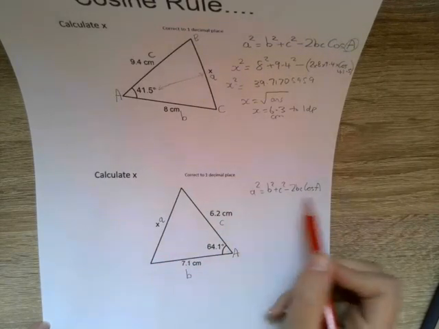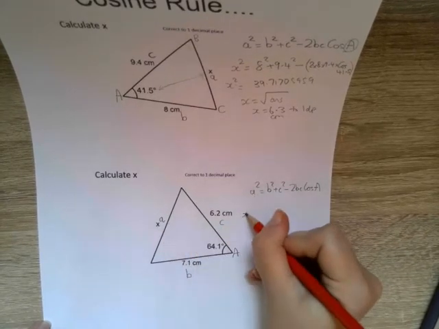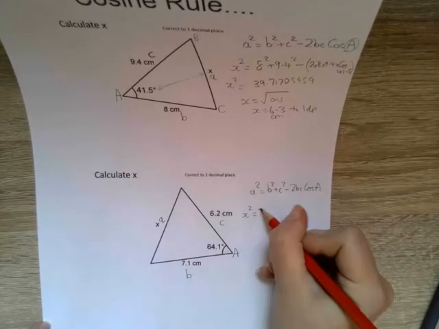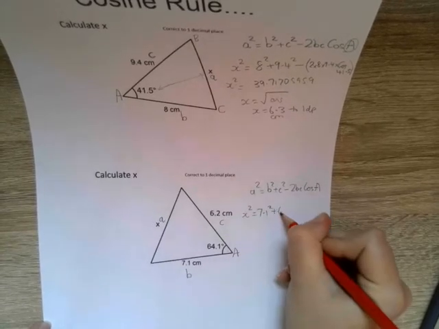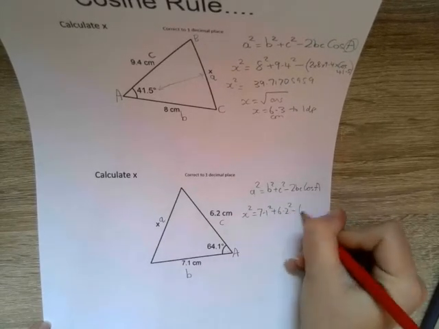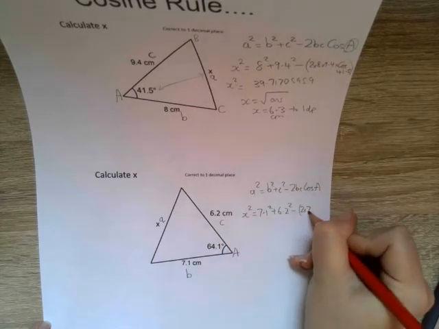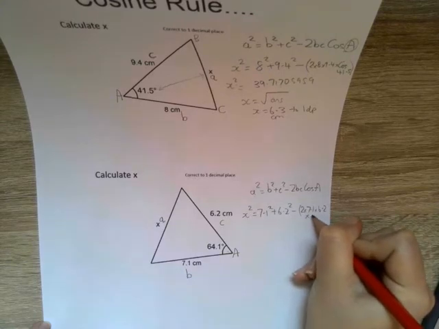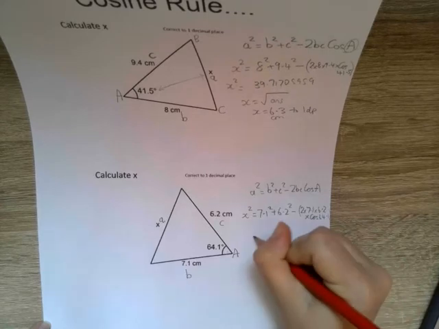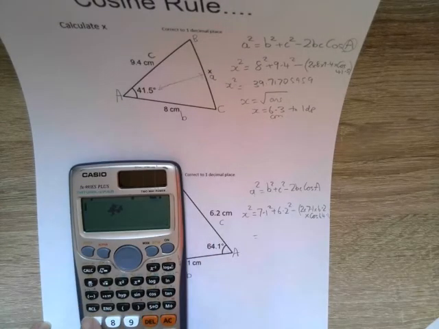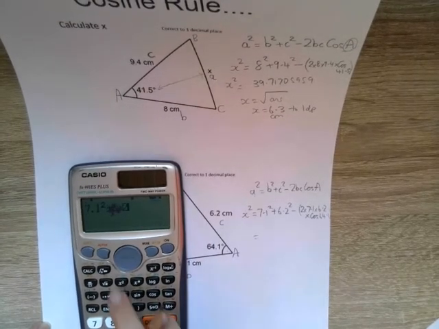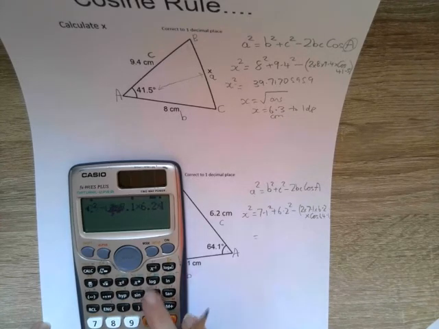And then we just substitute it into here, so a squared is going to be x squared, that's going to be 7.1 squared plus 6.2 squared minus 2 times b times c, so 2 times 7.1 times 6.2 times cos A, which is 64.1.